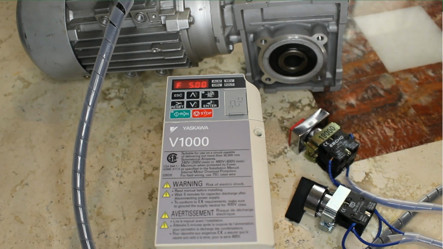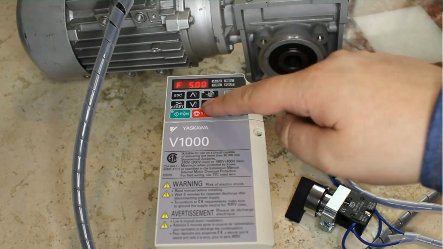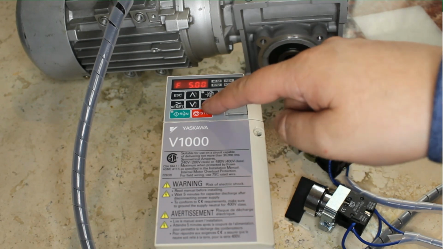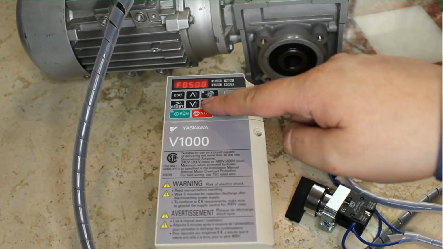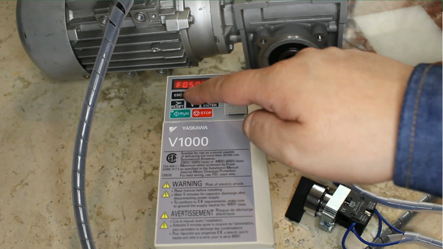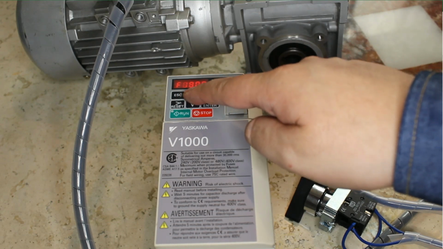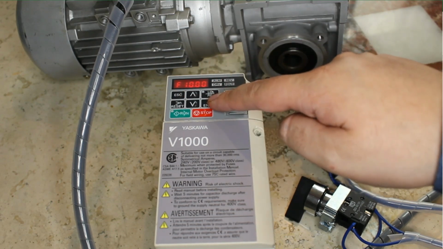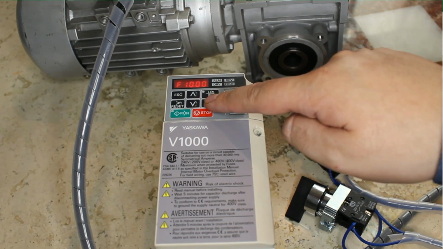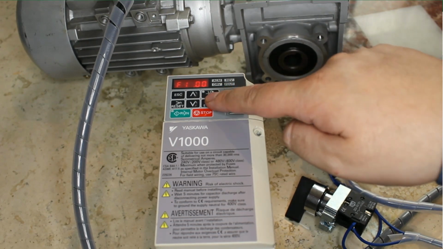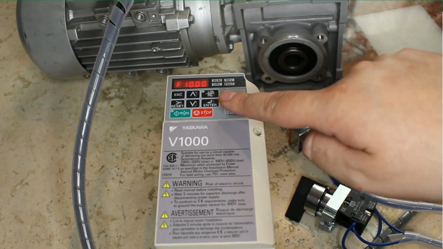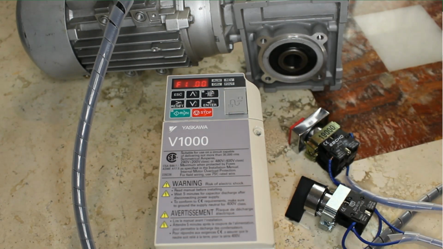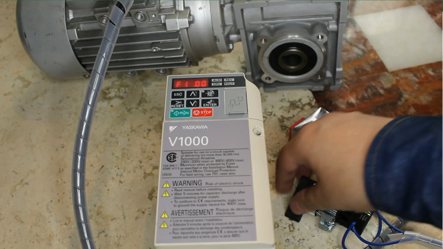Now, if I start this and I increase the frequency, let's increase this here to double that. So it's not going to change a thing until I press the button, okay? So that's where we got a speed increase.